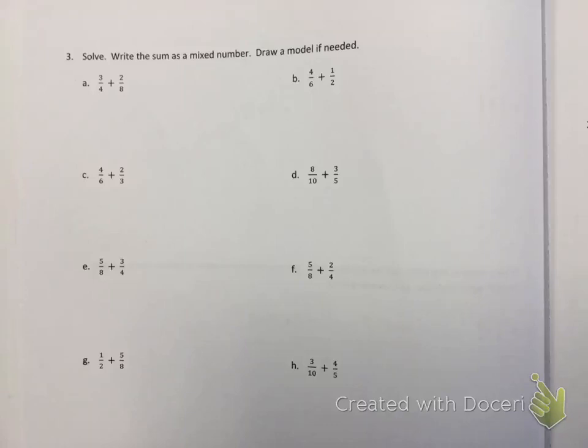Hello everybody, welcome to another lesson of Eureka Math. Today we're working on page 148. We're working on the very bottom problem sets, 3A, 3B, all the way to 3H.